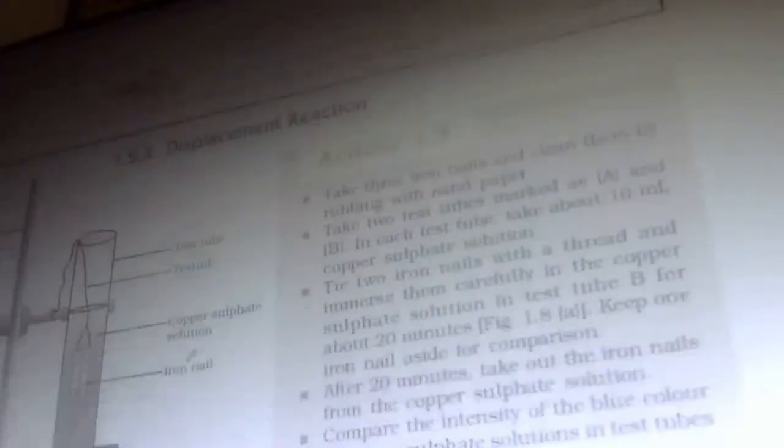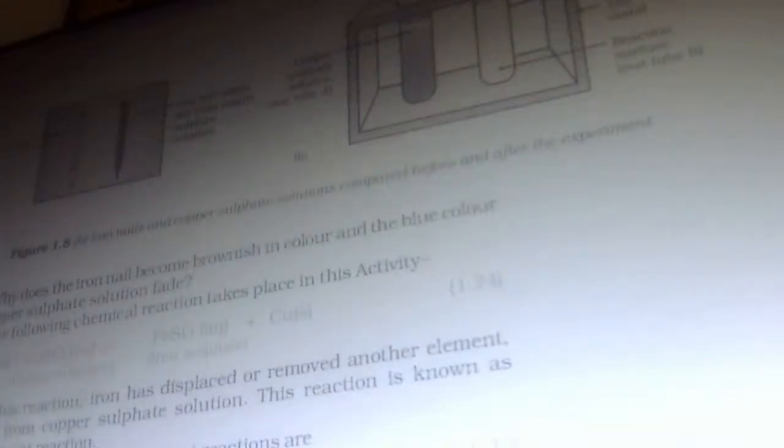X, that is calcium oxide, and water. I know this. It's fine. This is also fine. Displacement reaction. Displacement reaction in this chapter is fine, but when it comes to the thermite reaction, it's bad.